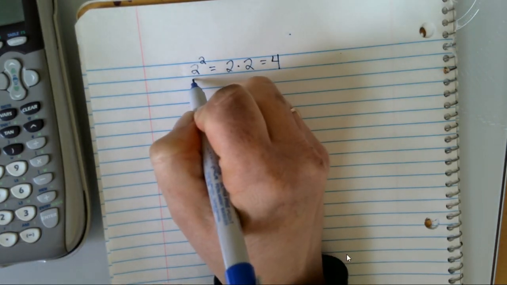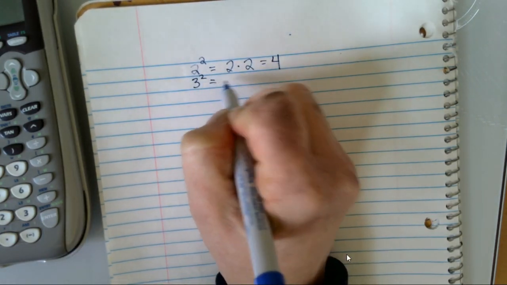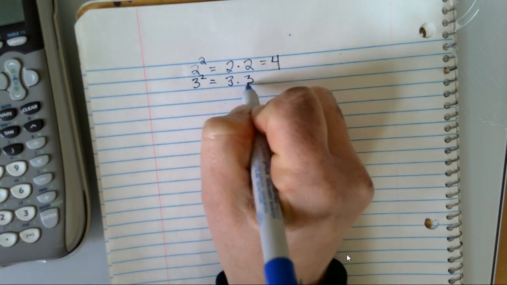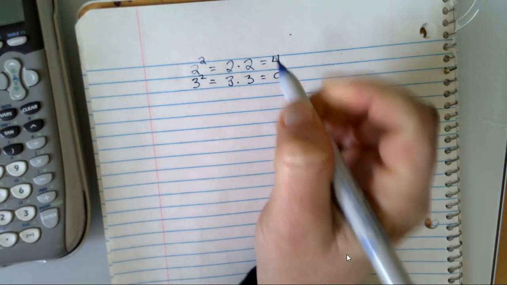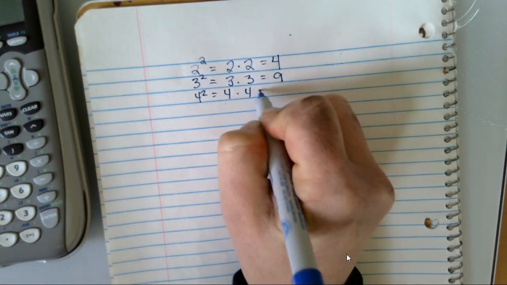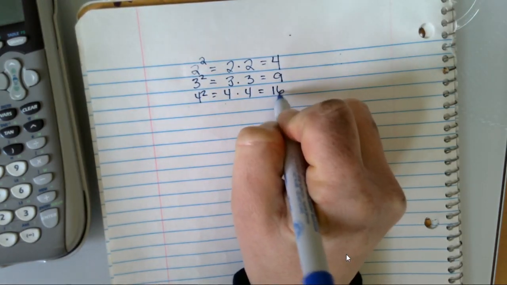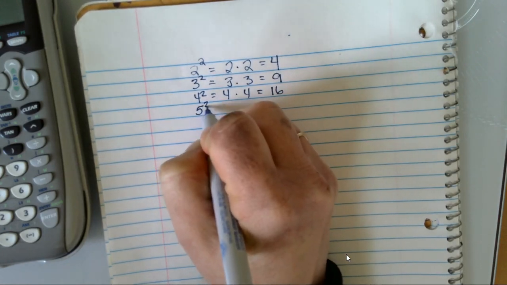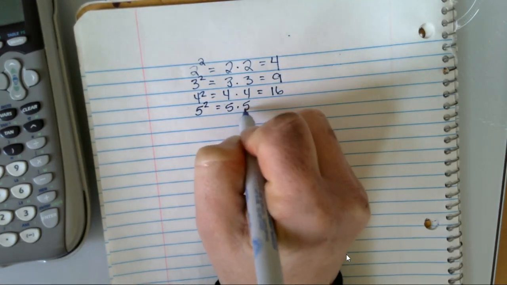And then we continue this. We go 3 squared would be 3 times 3. So when we square a number, we're multiplying it by itself. So 4 squared is 4 times 4, which is 16. 5 squared, 5 times 5, 25.